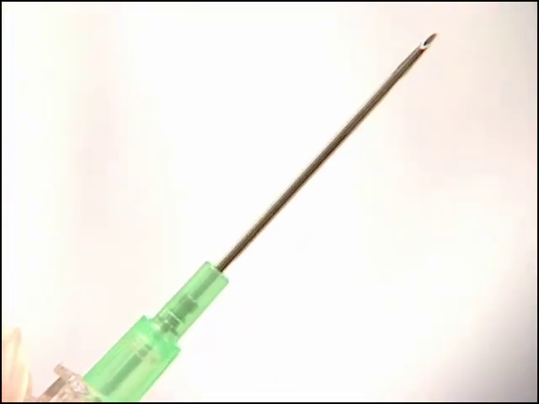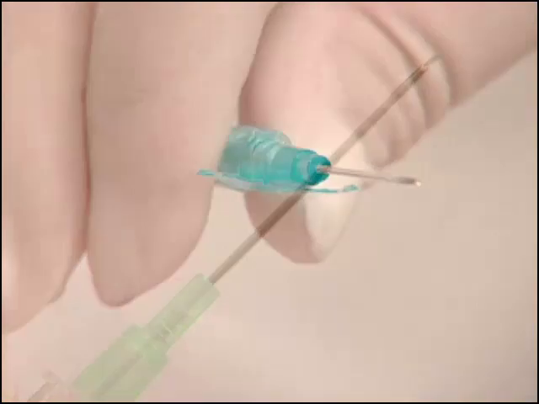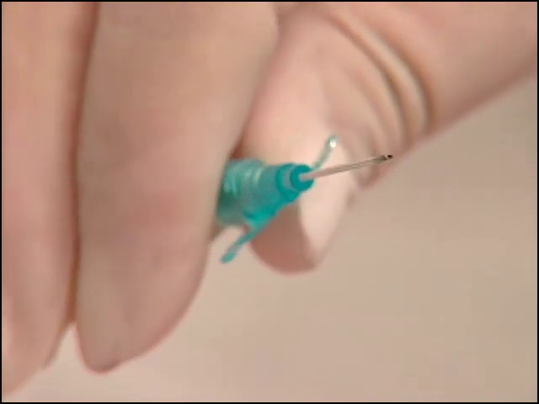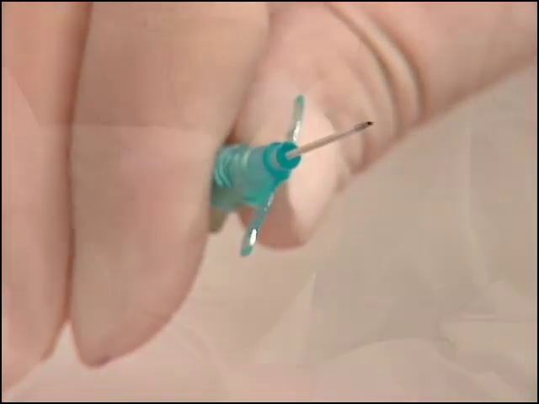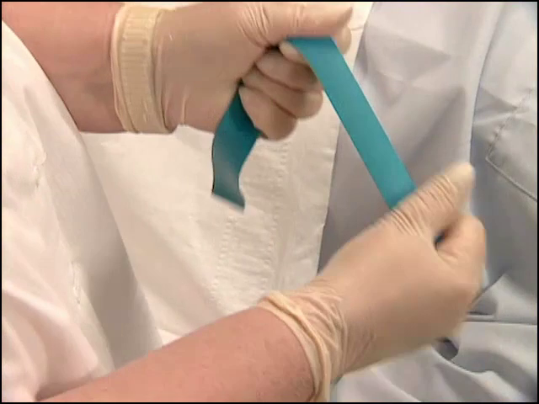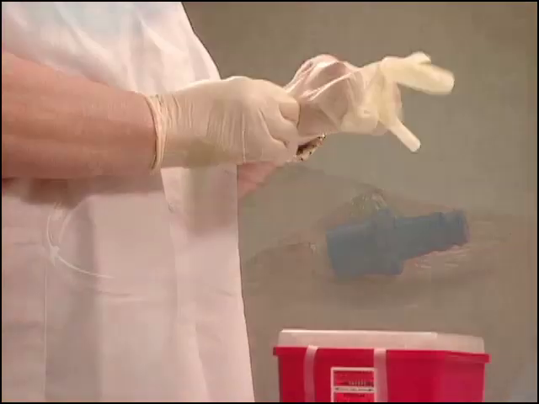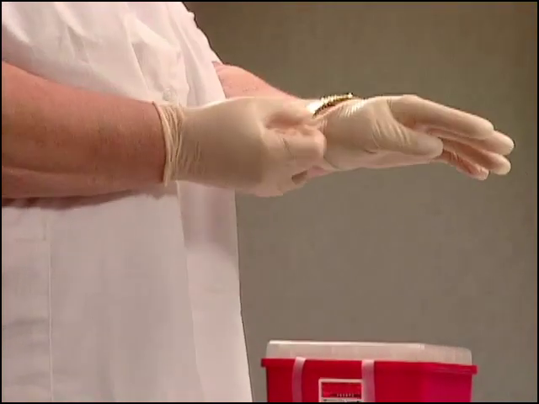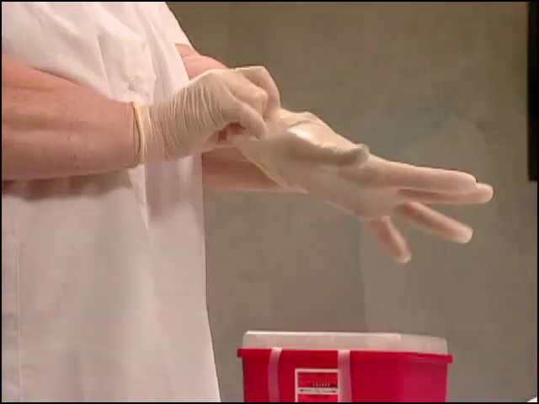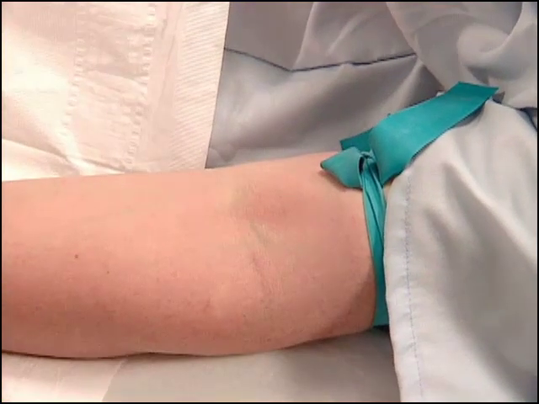Catheter insertion into a vein is generally done for one of three reasons: to replace fluids, to give medications, and to repetitively draw blood for testing purposes. Practitioners should be aware of local protocols and follow them at all times.